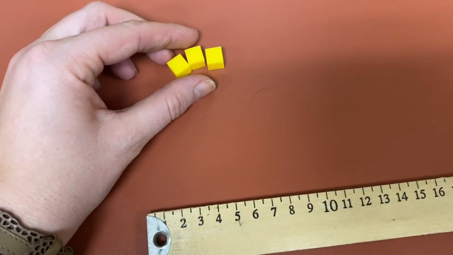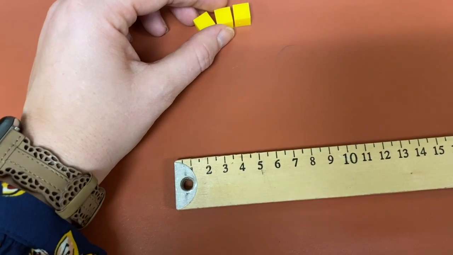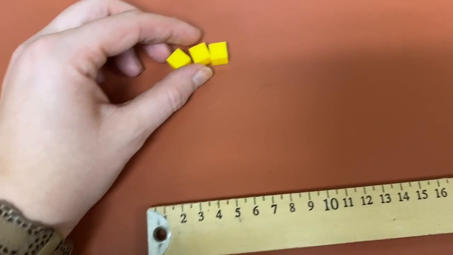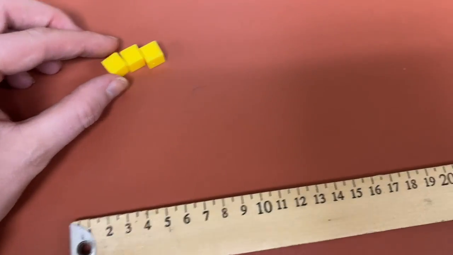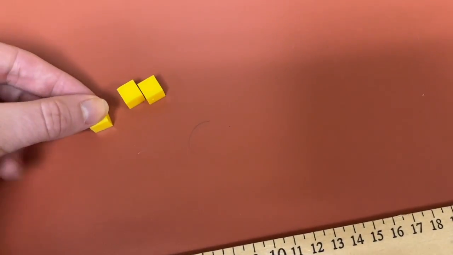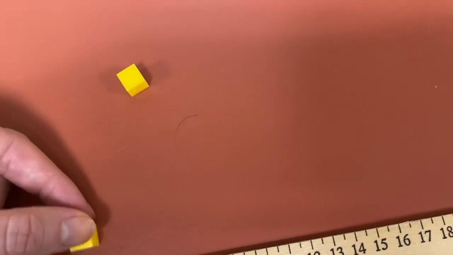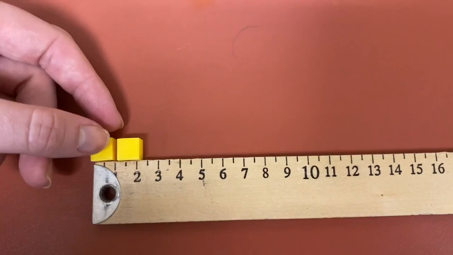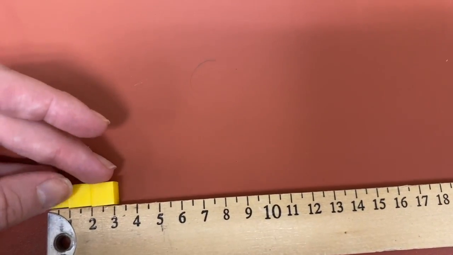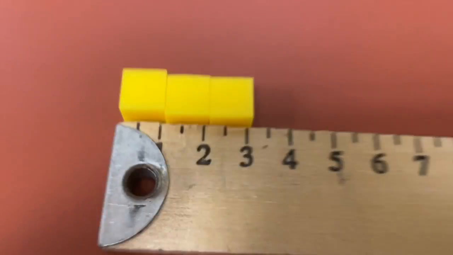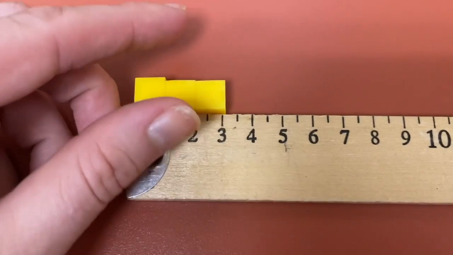Second line, we see that the centimeters is left blank, the number of logs is 0, and the number of cubes is 3, and we don't know the length in meters. So we know that we have to use 3 cubes, and we're going to use that to fill in the rest. So we have 1, 2, 3.